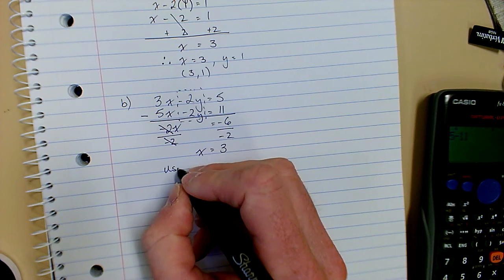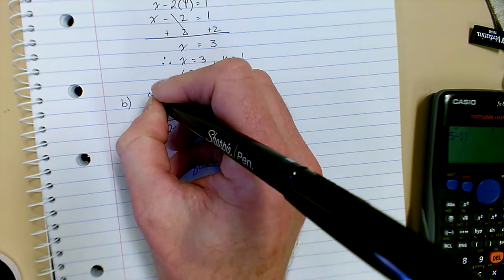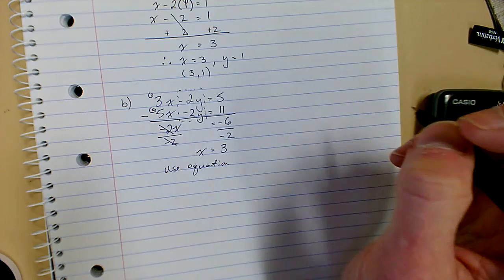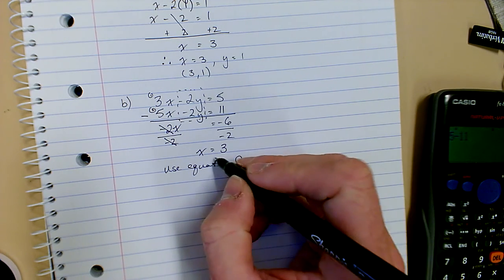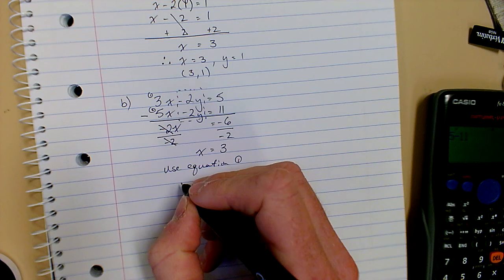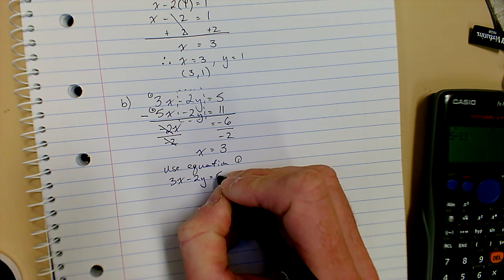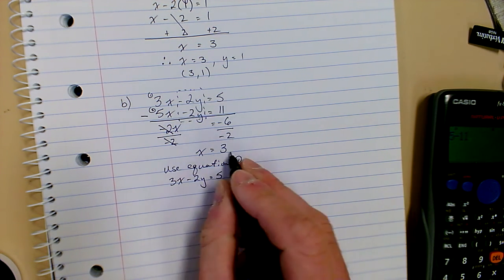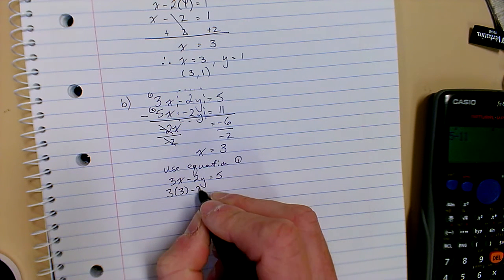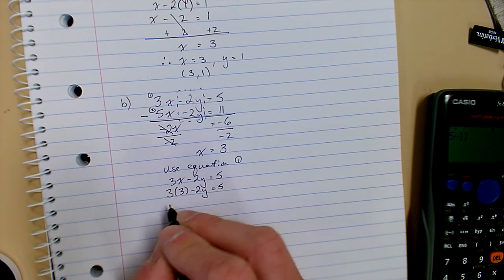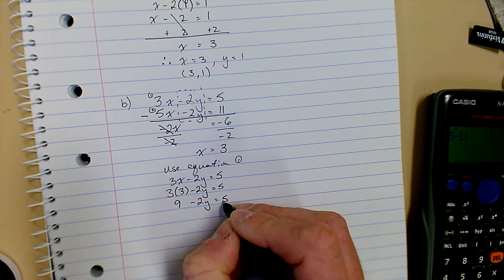Now I'm going to use an equation. Which equation would you like to use? Equation 1 or equation 2? Really, it doesn't make a difference. Either one looks easier. I'll just use equation 1, and I'm going to substitute x equals 3 into equation 1. So that is 3x minus 2y equals 5. I now substitute in x equals 3. So I go 3(3) minus 2y equals 5. I know that 3 times 3 is 9, minus 2y equals 5.